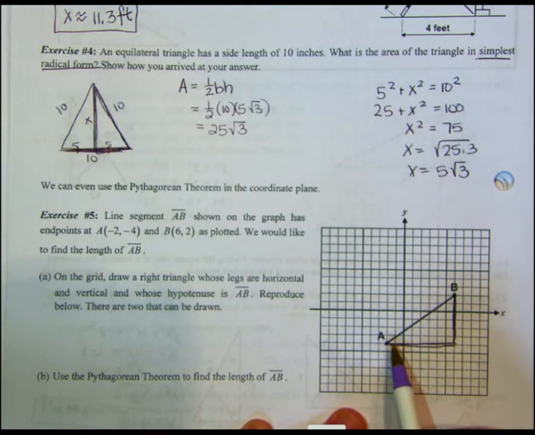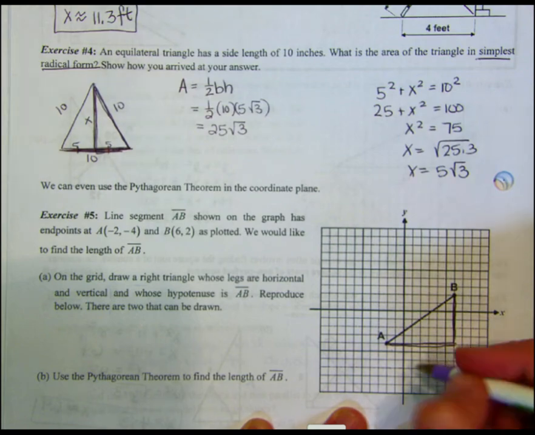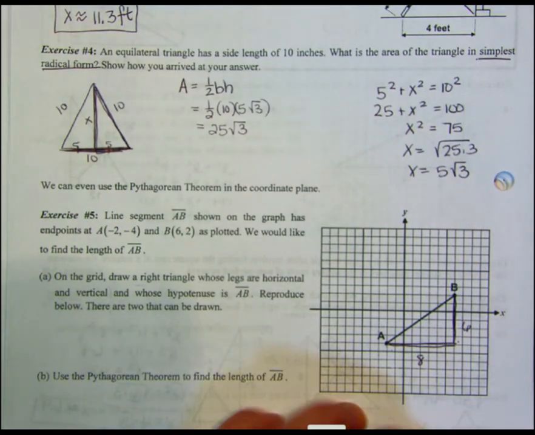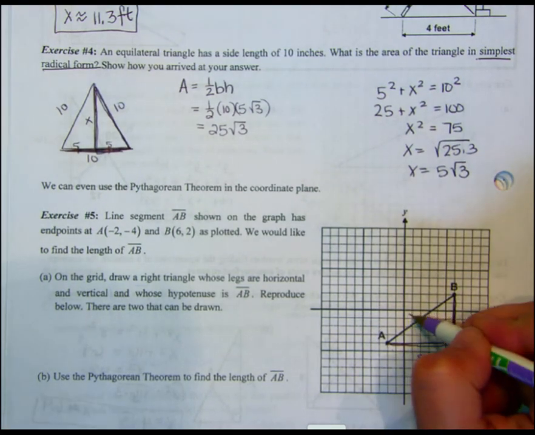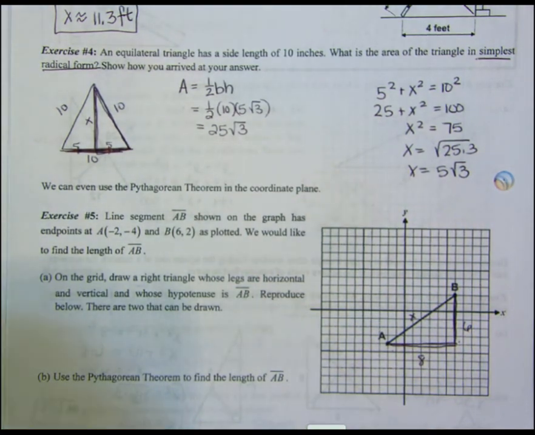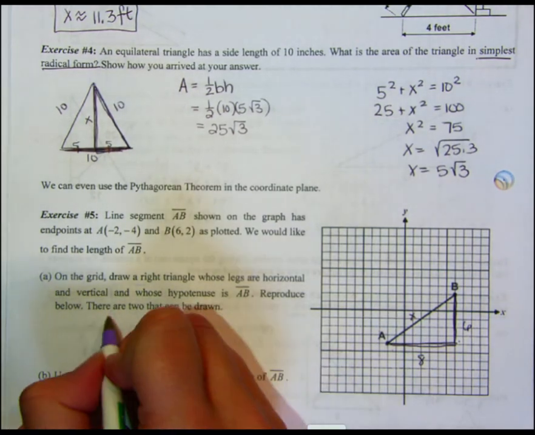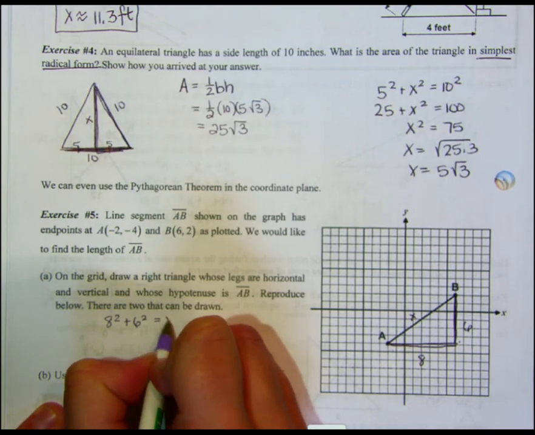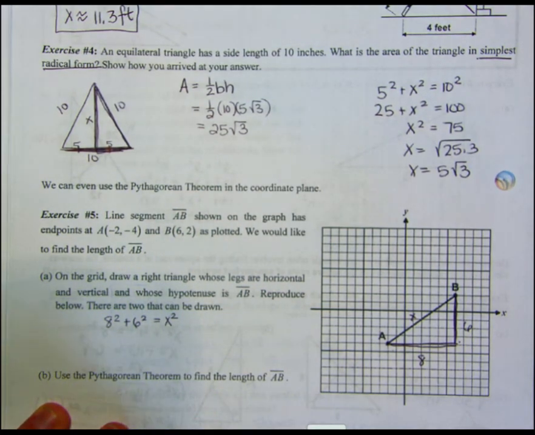I can find the length of this segment that goes horizontally from A to B. That is 1, 2, 3, 4, 5, 6, 7, 8 units long. And I can find the length of this segment that goes from B down, which is 1, 2, 3, 4, 5, 6 units long. And now once I've done that, the segment I'm looking to find the length of is all of a sudden the hypotenuse of my right triangle. And so now I can use the Pythagorean theorem. One of my legs squared plus the other leg squared is equal to the hypotenuse squared. And then we can just clean it up.